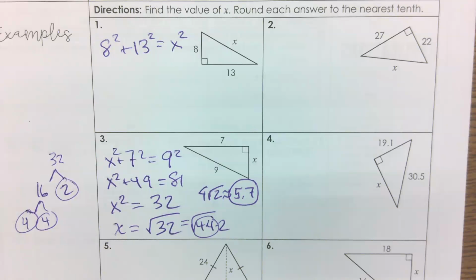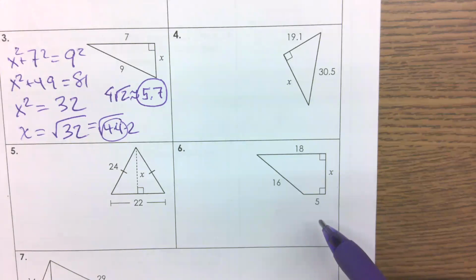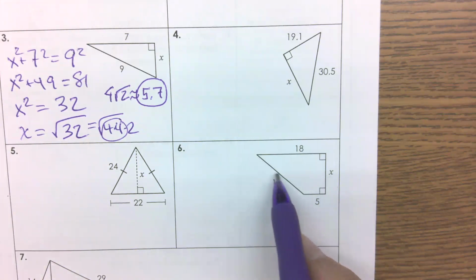Okay, there are some harder ones on here, and you're going to have some time in class to work on these. I'll give you number 6 here a little bit. What's wrong with this? Yeah, it's not a right triangle that we're dealing with, is it? We can only use Pythagorean theorem if we have a right triangle. Therefore, we have to make a right triangle out of this. Well, this side looks like it could be a hypotenuse, doesn't it?